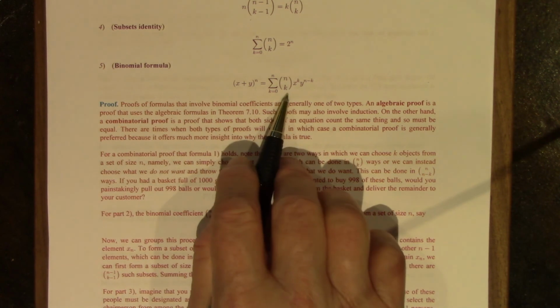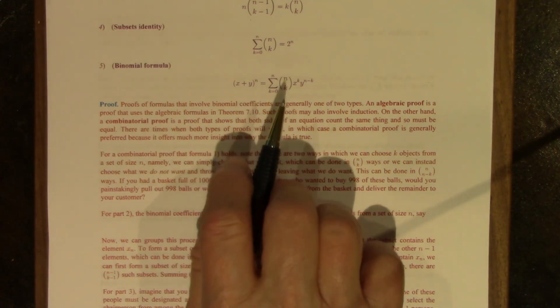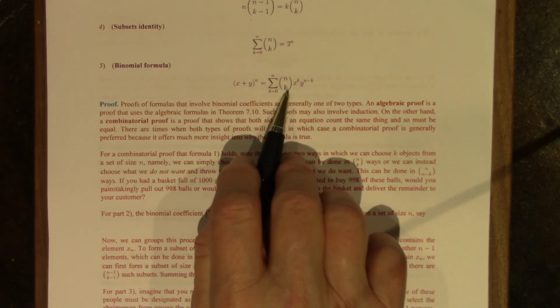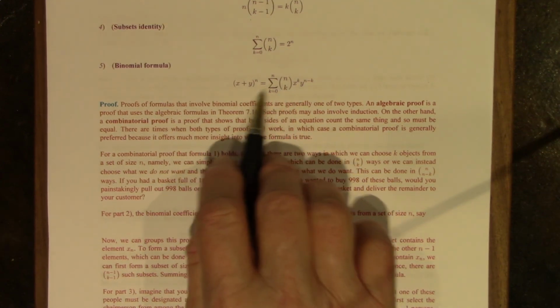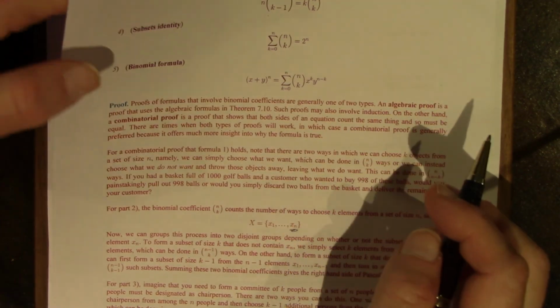The binomial formula. How to prove this? Well, I don't think you're going to find a purely algebraic proof or easily find a purely combinatorial proof, but we can mix the two a bit. And it would go something like this.